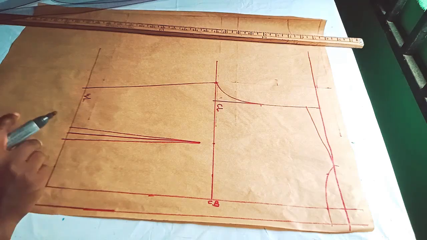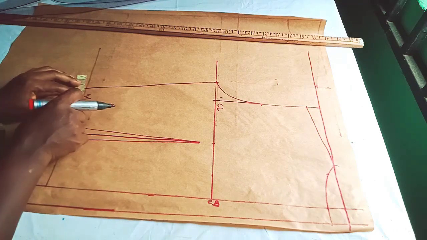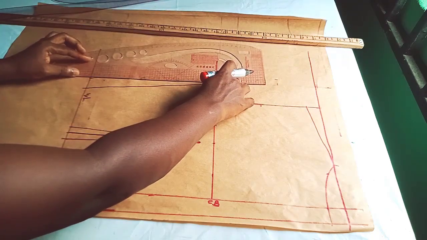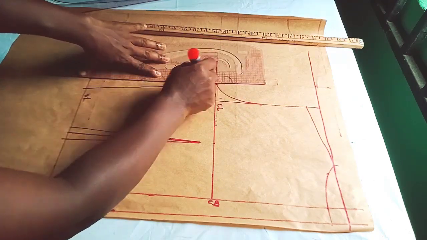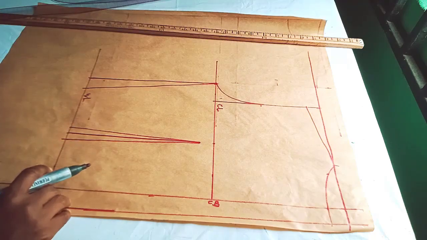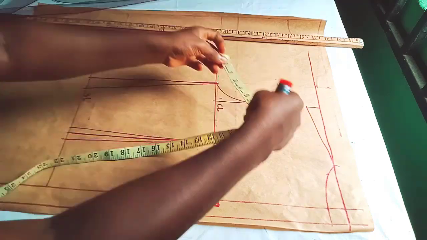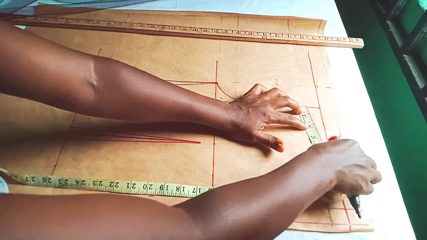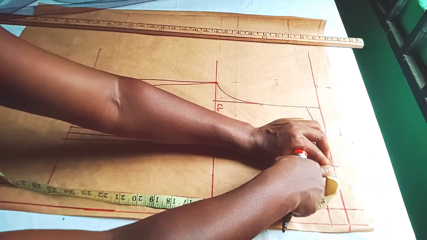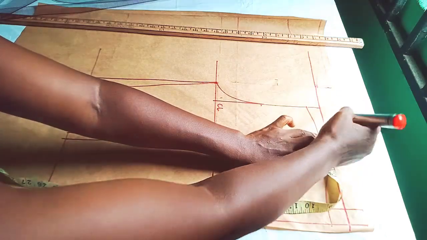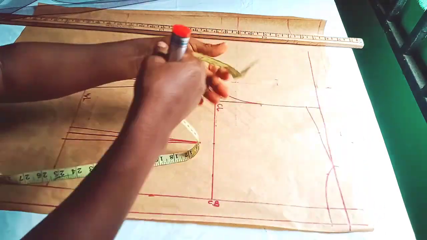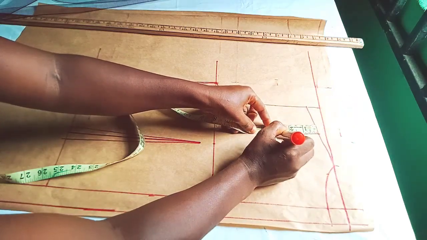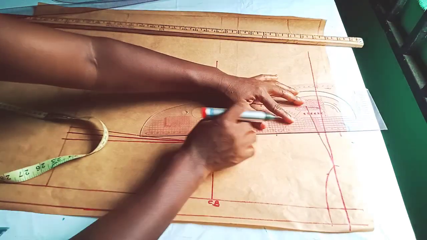The 1 inch intake we took, we're going to add it back to the measurement so our measurement will be complete. So I'm going to connect it. We have our complete measurements. Then we're going to come to the shoulder to get our shoulder dart intake. Here we have 5 1/4. We're going to take the midpoint of the shoulder. We're going to take it down by 3 inches. Then we're going to connect.